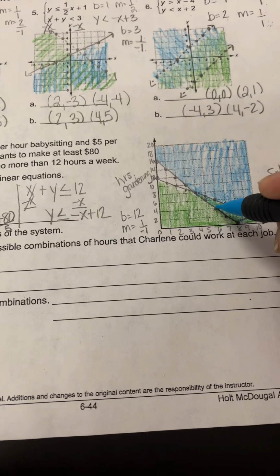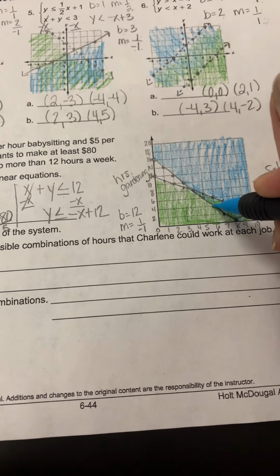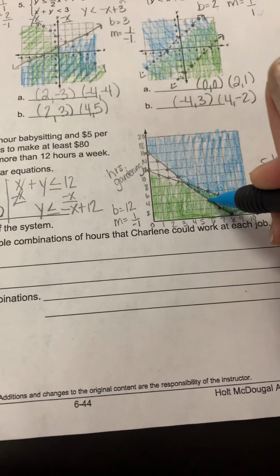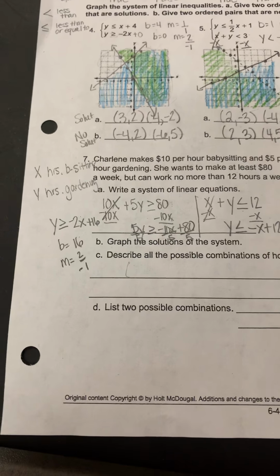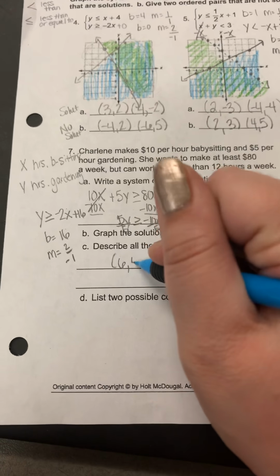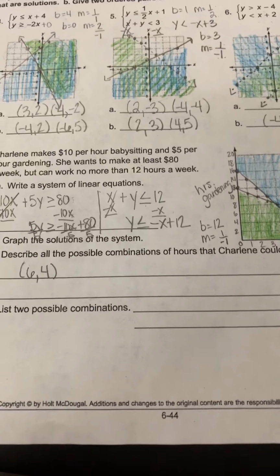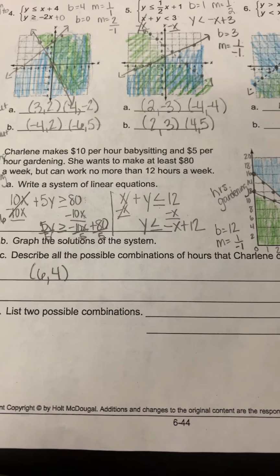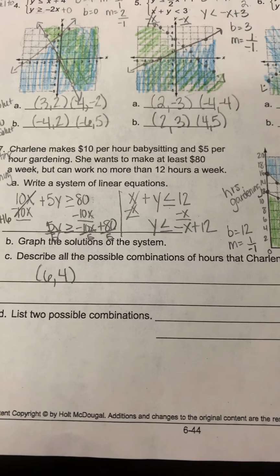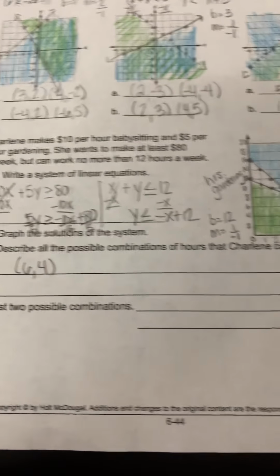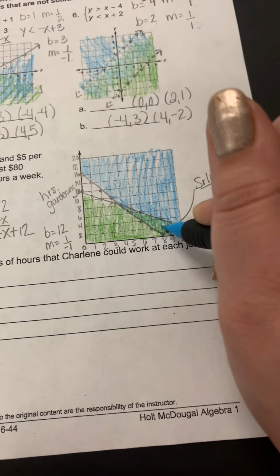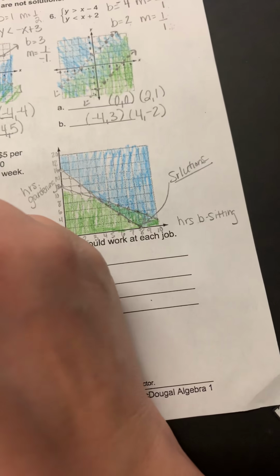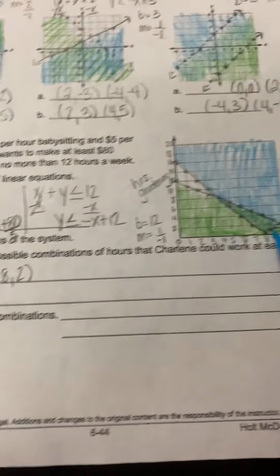Because when it's a solid line, a solution can be right there on that point. So we could technically list that as a point. So we could write 6, 4 as a point. We could come over 8, up 2. That could be a point that you list. So any points that you list within this double shaded area is where your solutions are.